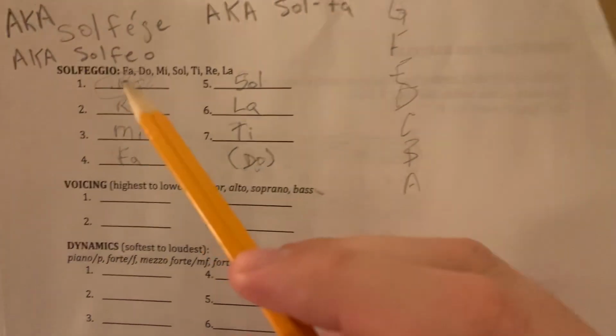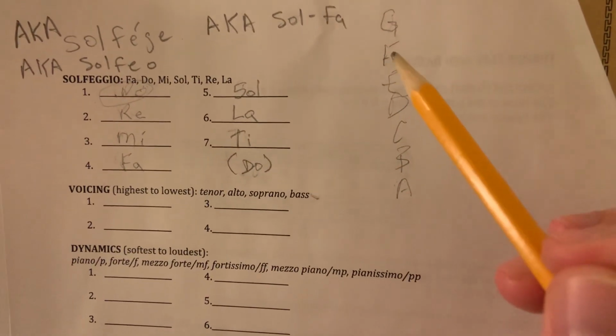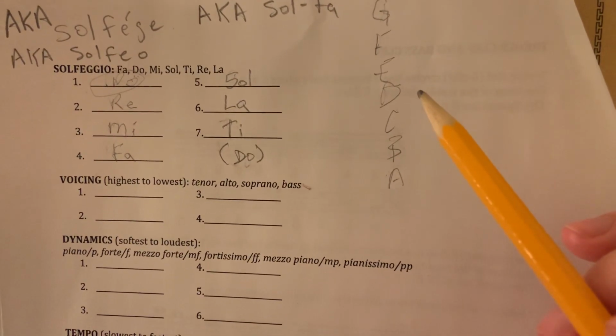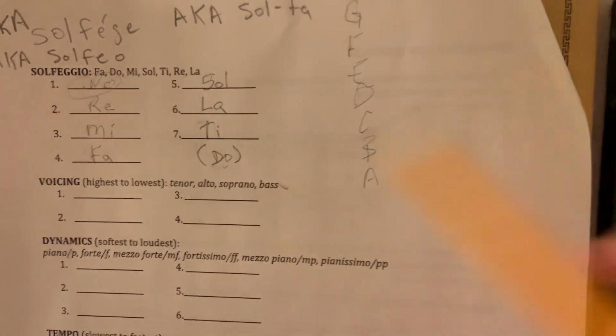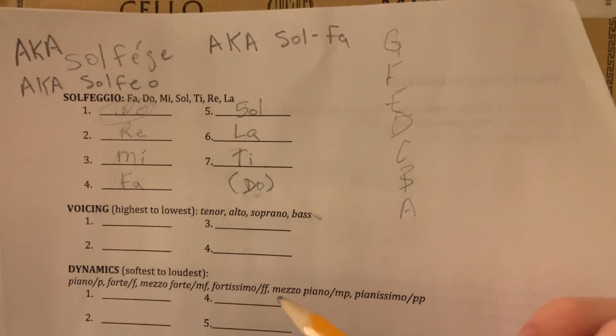Does that make sense? So they're always going to be numbered 1 through 7. You can move do to any starting note and then just count up through those solfège syllables to get to whichever scale degree you want to get to. And then the last step will be to make sure you're using the right sharps or flats for whatever that key is, and you'll get it done.